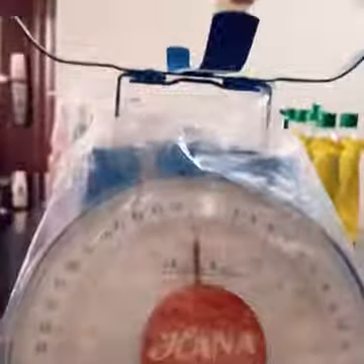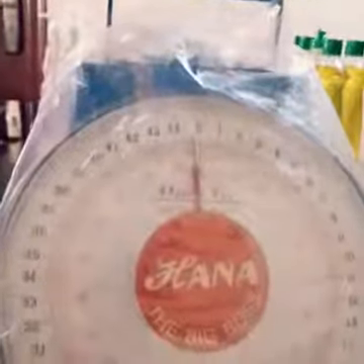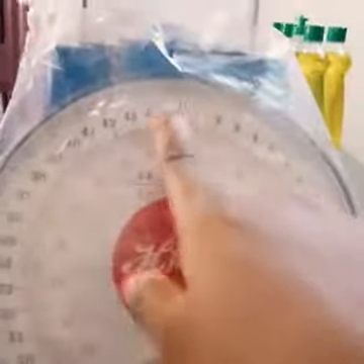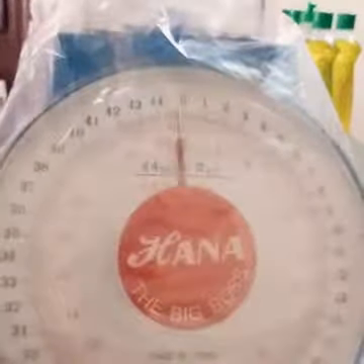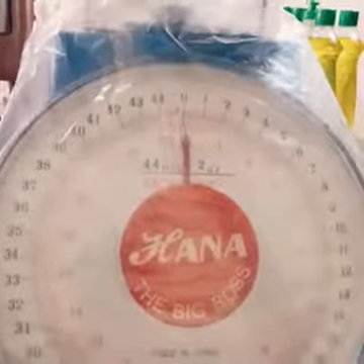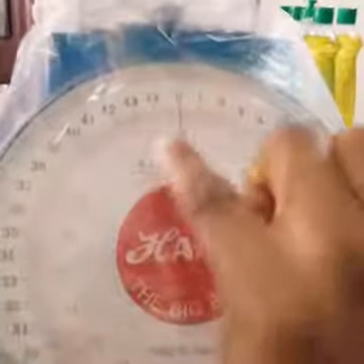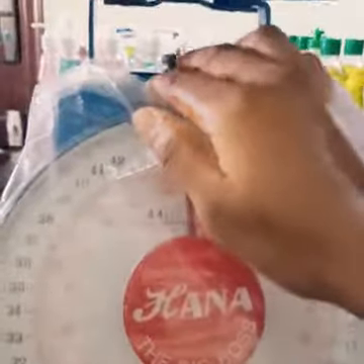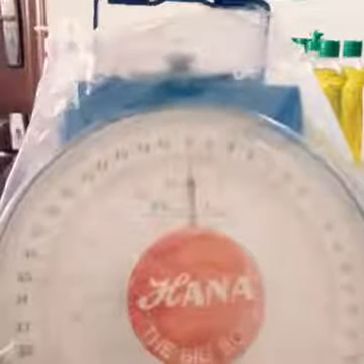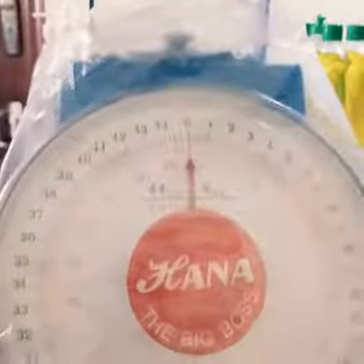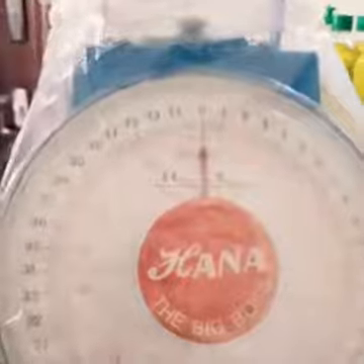Just make sure you set your scale to 0. You can see without the plate, it's not up to 0. Can you see? But with the plate on top of it, make sure it is at 0. Where to set it is this knob here. Set it using this knob. If you cannot do that, ask them to do it for you before you carry it home.